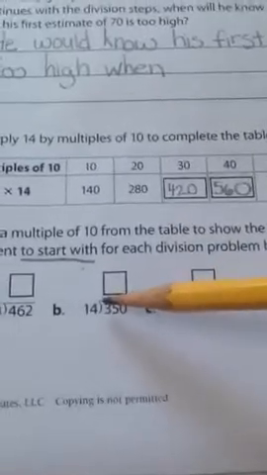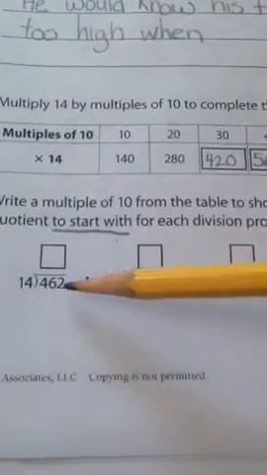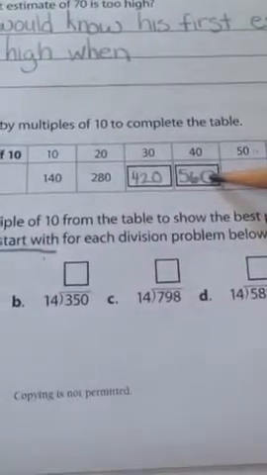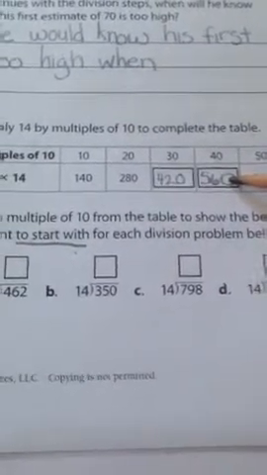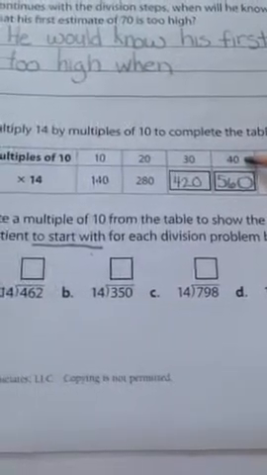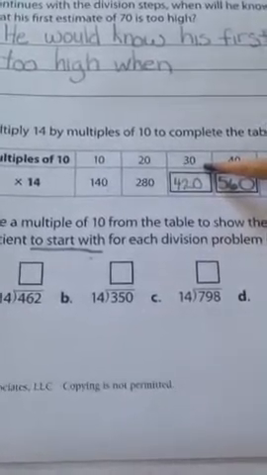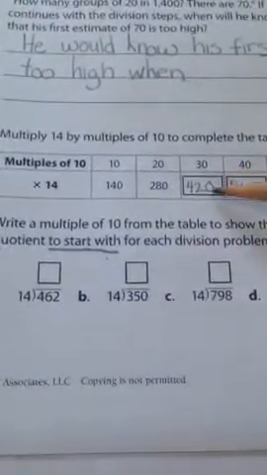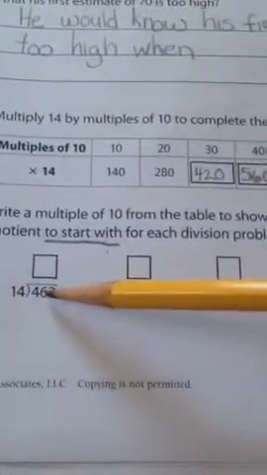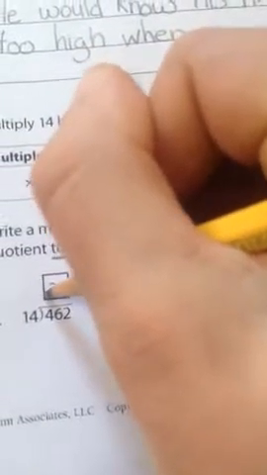So let's look. 462 divided by 14. Well, could I do 560? No, that's too big. So 40 would be too big of a multiple of 10 to start with. Could I start with 420? I could, because 420 is less than 462, but when I go up to 40, it's too big. So the best partial quotient to start with would be 30.